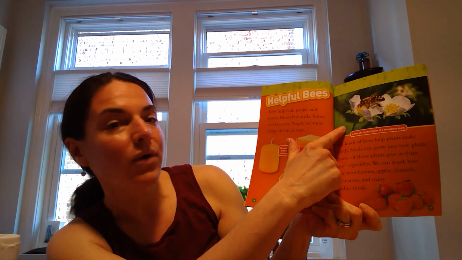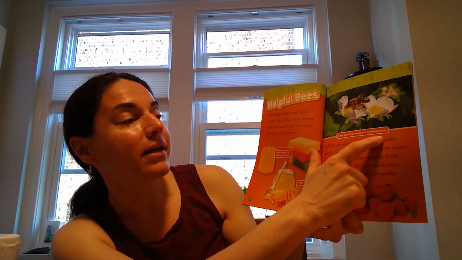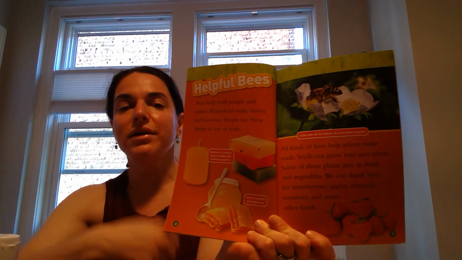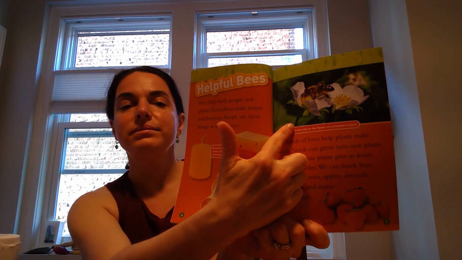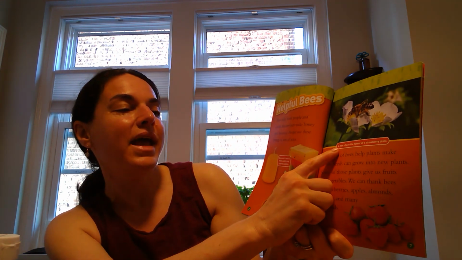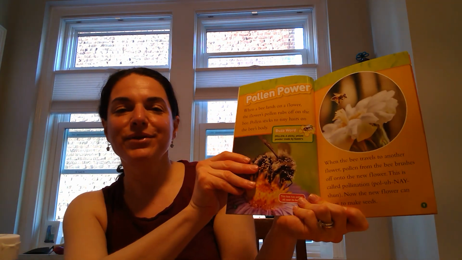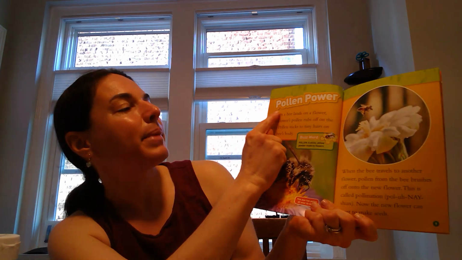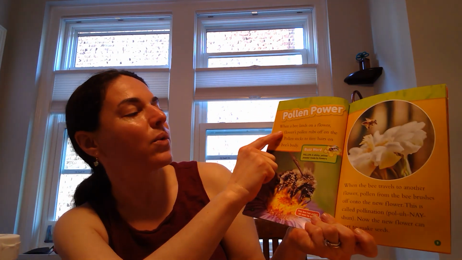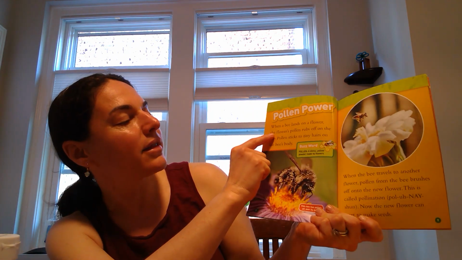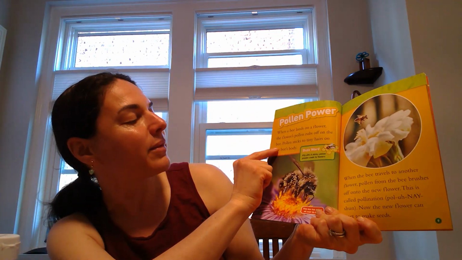And I see a photograph here with a caption. A caption is a label that tells you more about the picture. Let's take a look. What do you see in the picture, in the photograph? The caption says, "A bee sits on the flower of a strawberry plant." Let's read this chapter too to learn more about pollen. Pollen power. When a bee lands on a flower, the flower's pollen rubs off the bee.